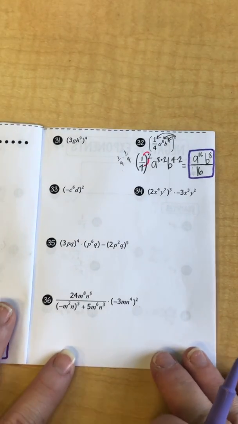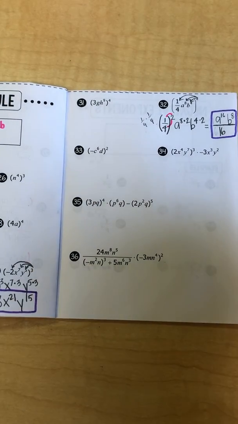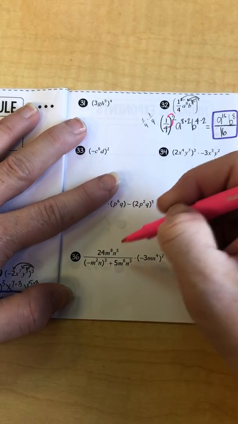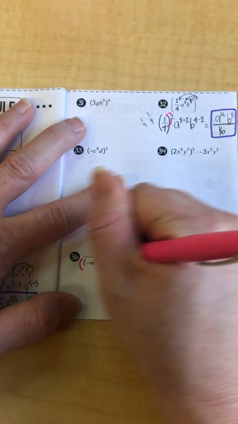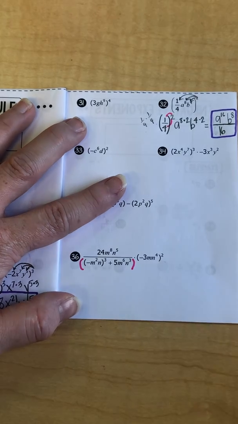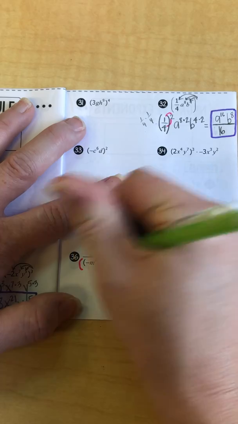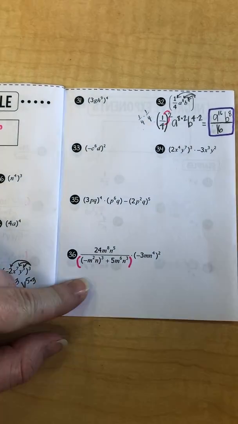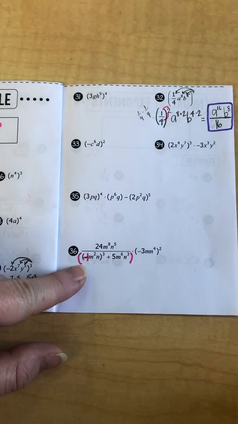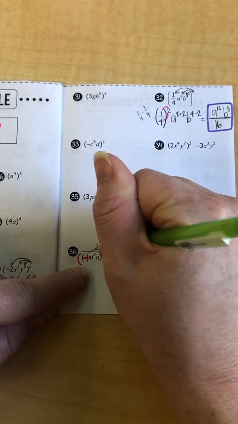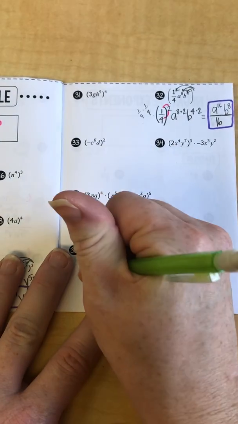Okay, let's look at number 36. I want to do that one with you, okay? All right, so right here, I am going to look at the numerator. There's nothing happening up here that I can simplify. So I'm going to focus on my denominator, okay? Right here. I am going to distribute, oh, hold on just a second. I want to point out that there is a -1 out front, okay? So when I distribute this 3, it goes to the -1, the M, and the N.